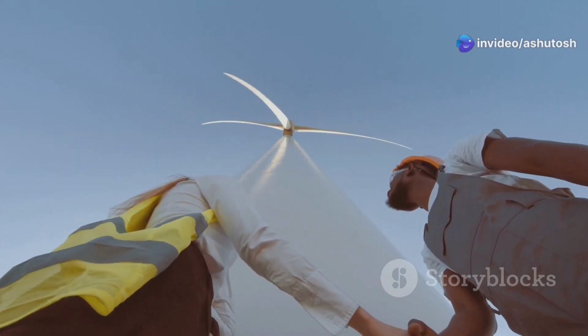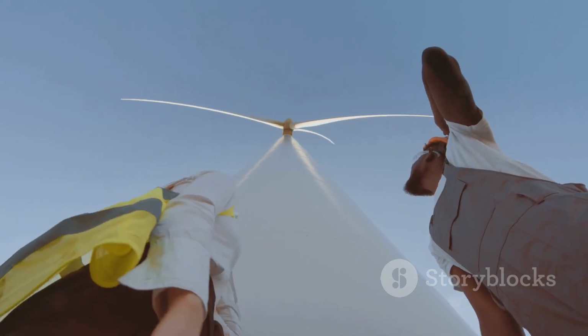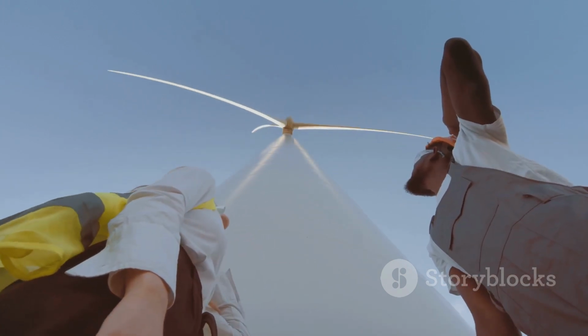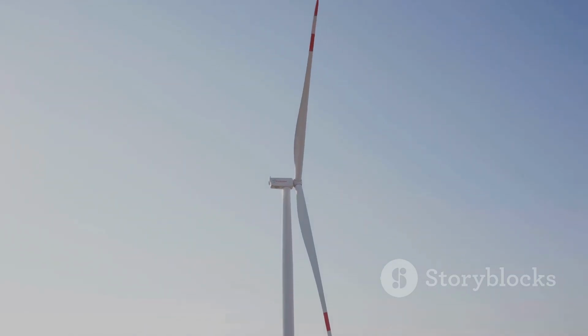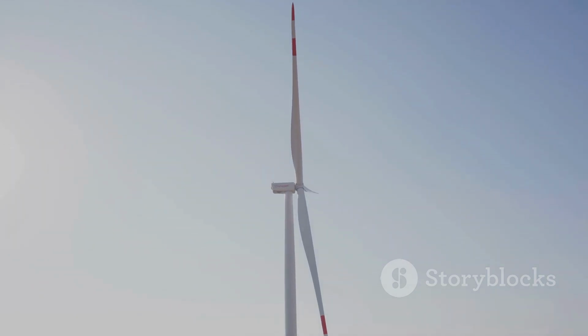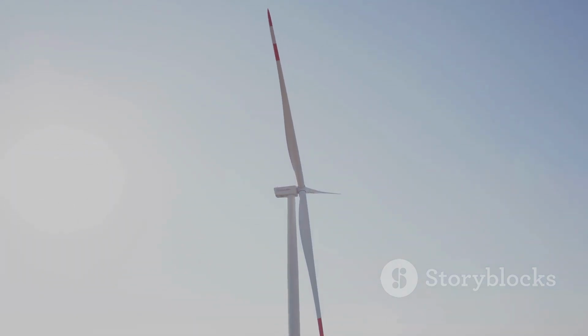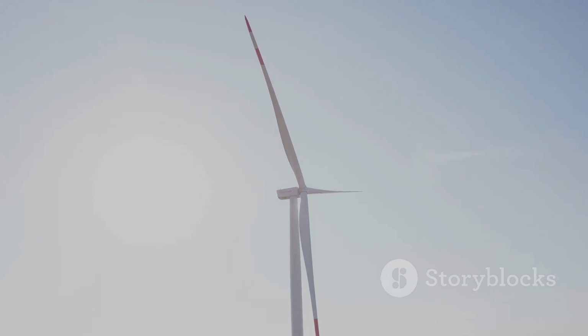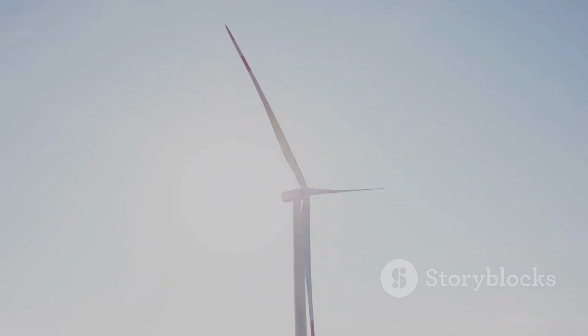mechanical components and control systems to ensure the turbine can operate safely and efficiently. Once everything is deemed safe and functional, the turbine is ready to generate clean energy. This marks the final step in the installation process, and the turbine can now contribute to sustainable power generation.